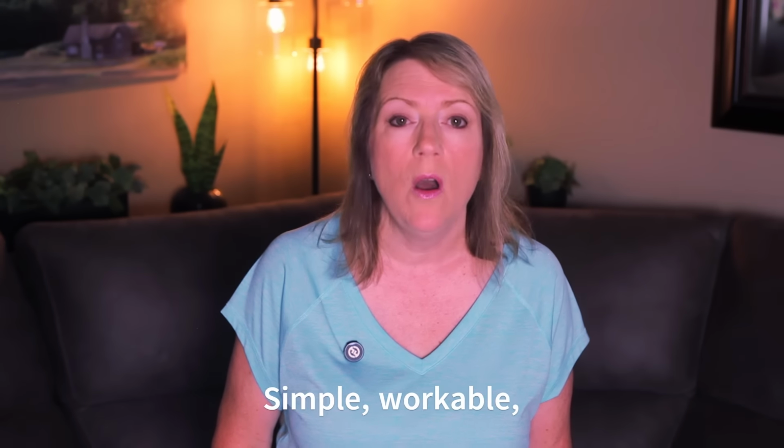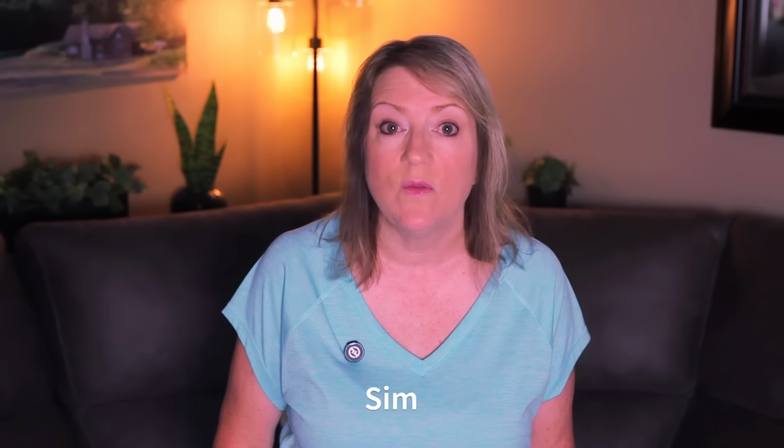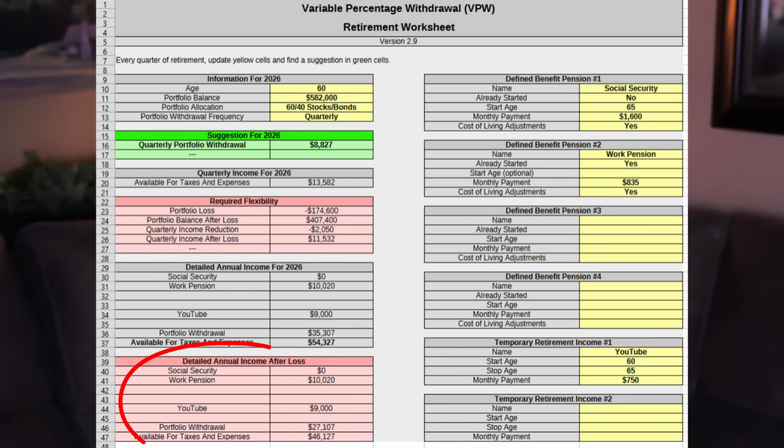Variable percentage withdrawals gives you a simple, workable, and safe withdrawal method regardless of valuations or length of your retirement. If you want to be conservative when using this, make sure that the annual income after loss table shows a value that you can live on if the market took a prolonged 50% dive.